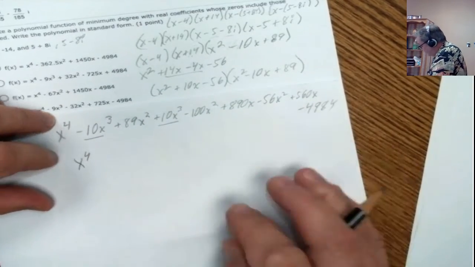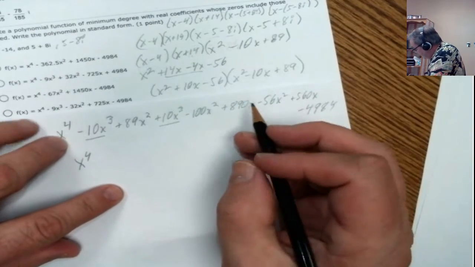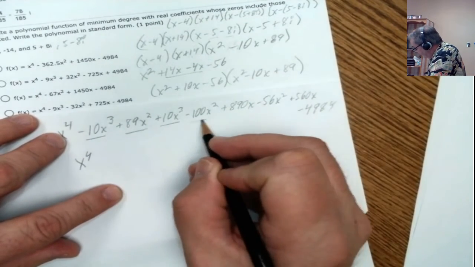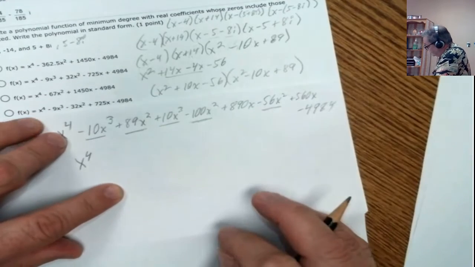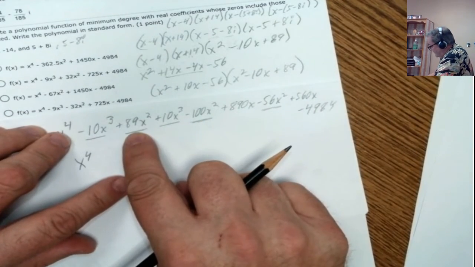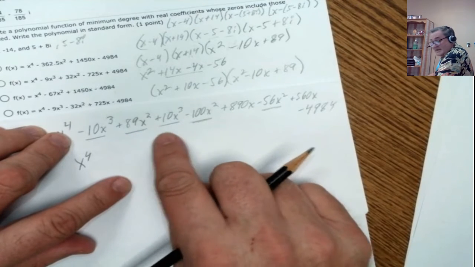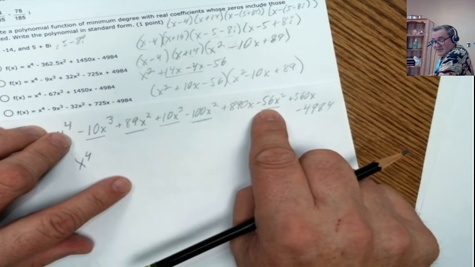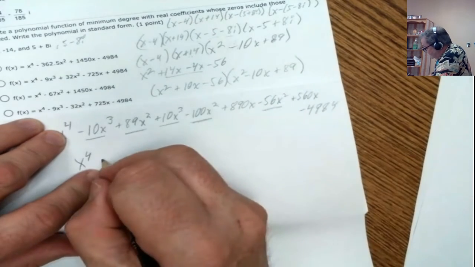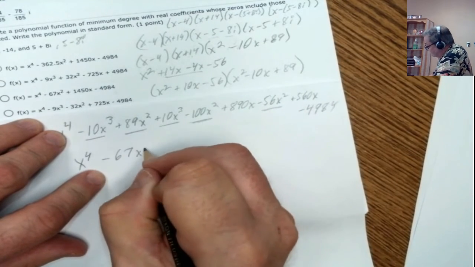There's no x to the third term. How about x squared term? There's an 89x squared, a negative 100, and a negative 56. So if we have negative 100 and positive 89, that's negative 11x squared. And negative 11 with this negative 56 is negative 67x squared.